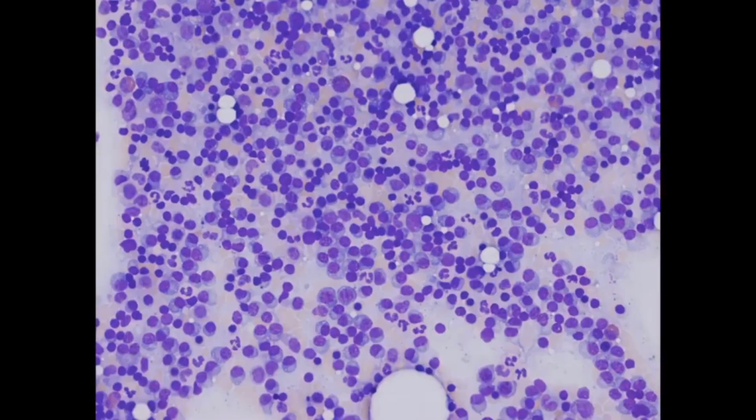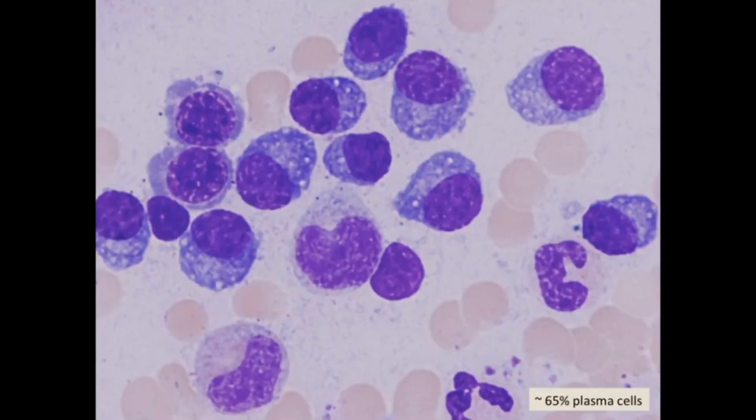The aspirate smears are cellular and demonstrate an abnormal infiltrate, replacing many of the hematopoietic elements. Higher magnification reveals markedly increased plasma cells, in addition to a few maturing erythroid and neutrophilic precursors. Many of the plasma cells appear abnormal with cytoplasmic vacuoles. Plasma cells represent 65% of cells identified by manual differential count of aspirate smears. These findings indicate bone marrow involvement by a neoplasm with plasmacytic differentiation.